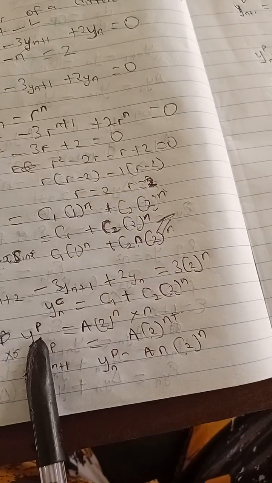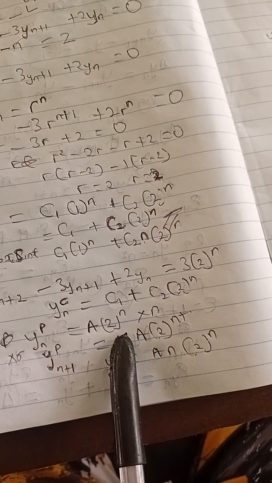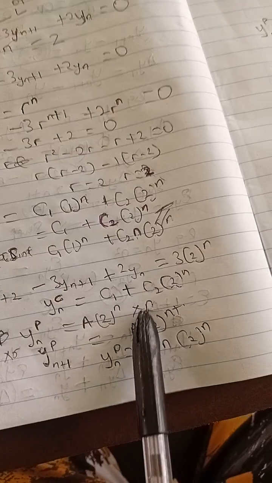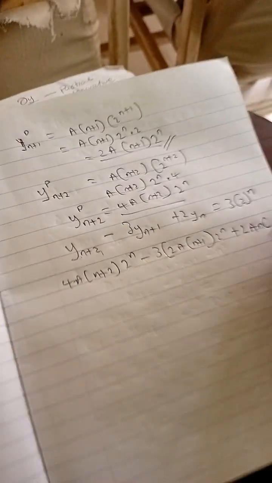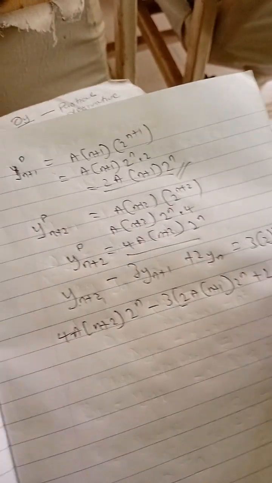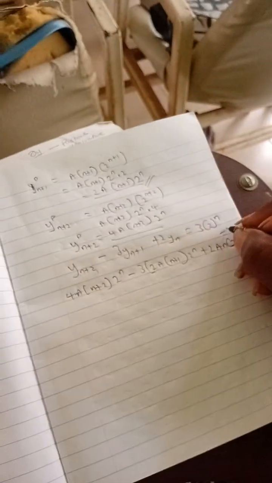What's our y_n? Don't forget our y_n is this; we have to multiply by n, and I've explained that. So our y_n is a n 2 raised to the power n, equals this.